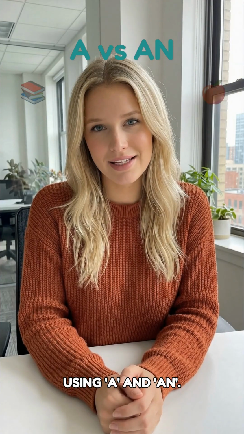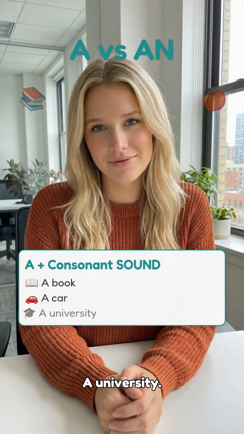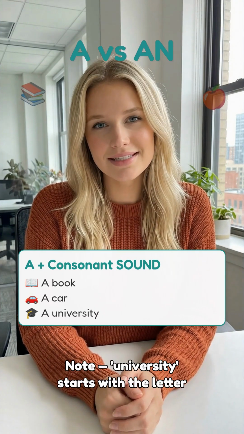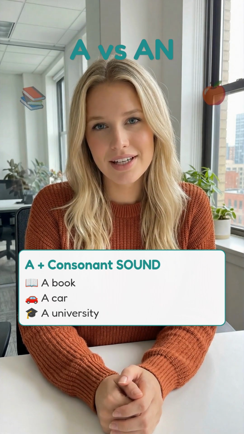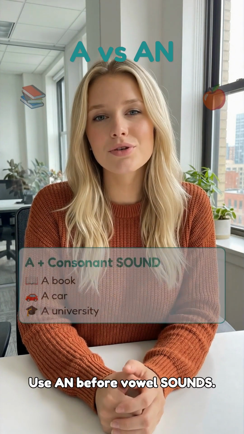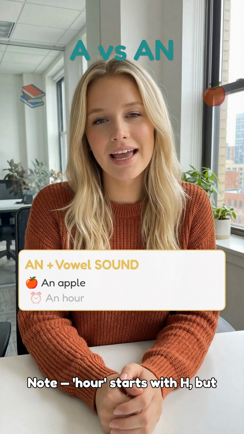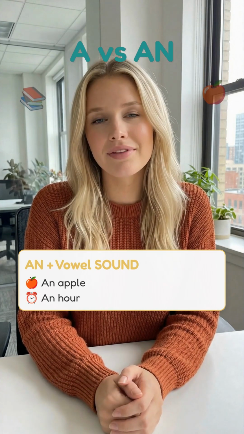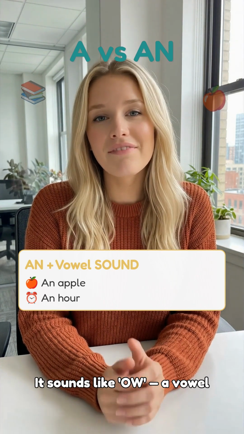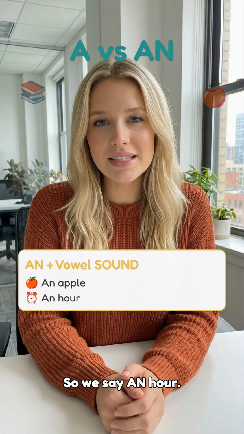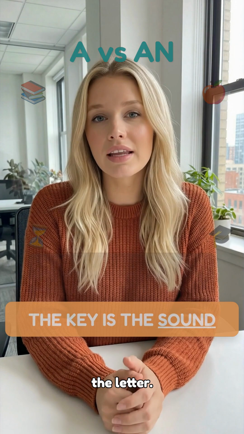Using a and an. Use a before consonant sounds. A book, a car, a university. Note, university starts with the letter U, but it sounds like "you", a consonant sound. So we say a university. Use an before vowel sounds. An apple, an hour. Note, hour starts with H, but the H is silent. It sounds like "ow", a vowel sound. So we say an hour. The key is the sound, not the letter.